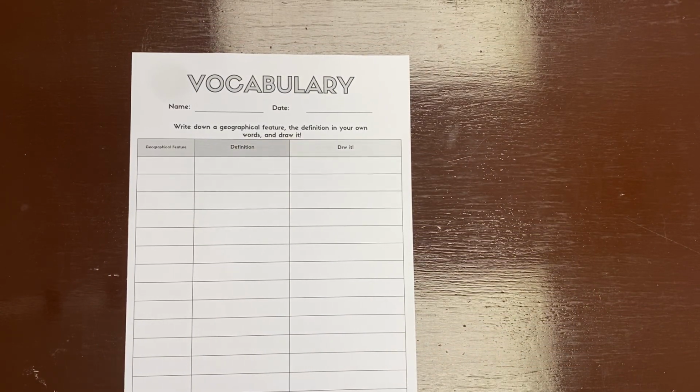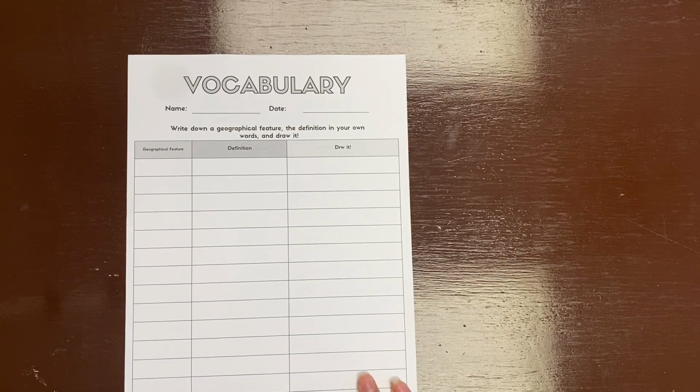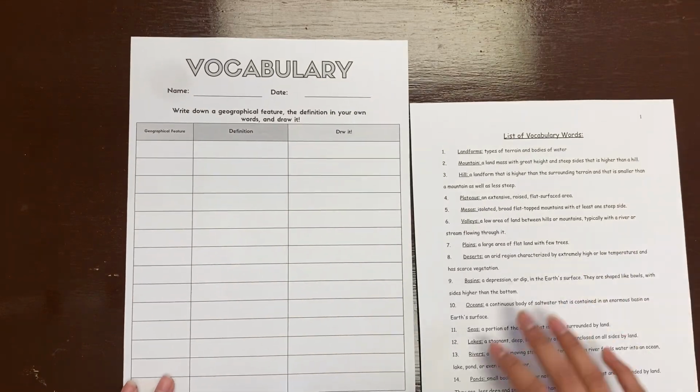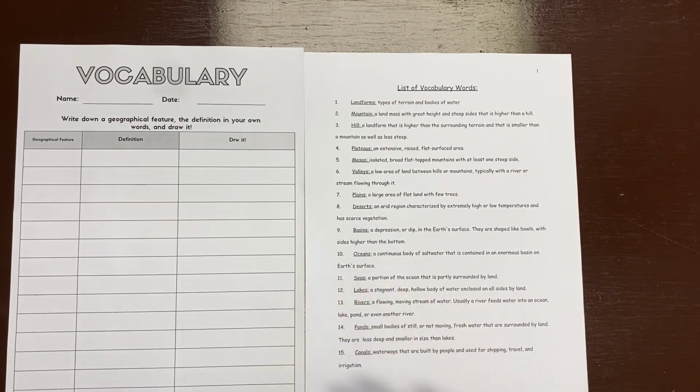This will be the second worksheet that will be given to my students. This will be completed after a Kahoot game in which my students will also practice their knowledge on geographical features. So for this one, it is kind of related to the list.